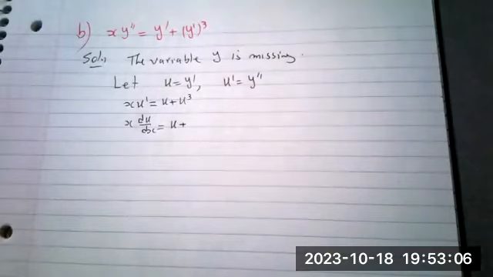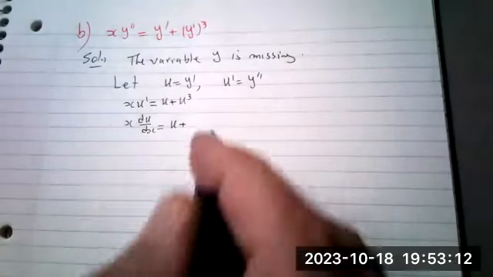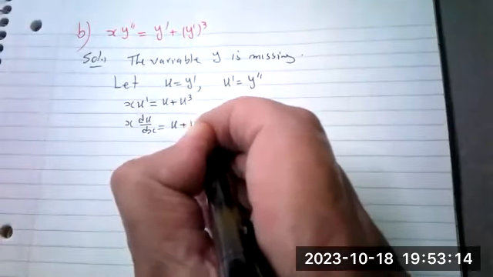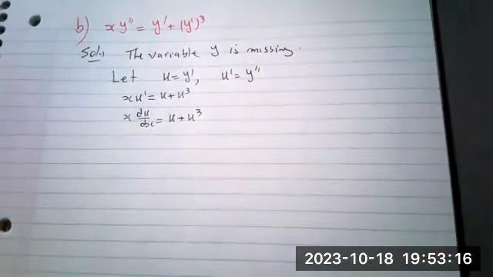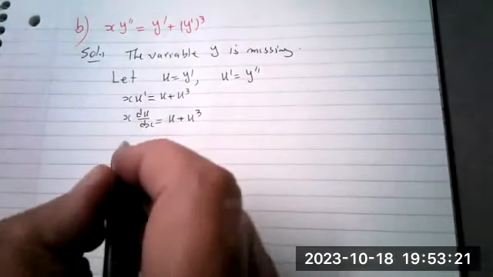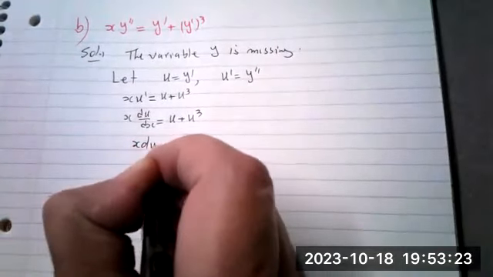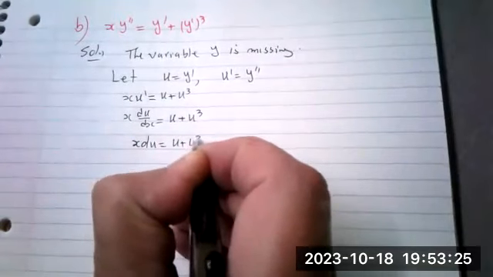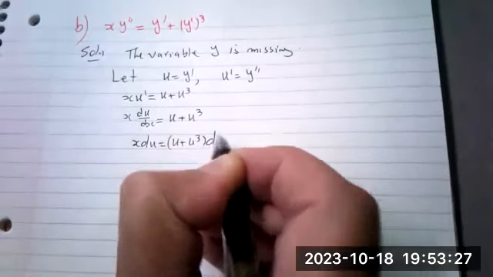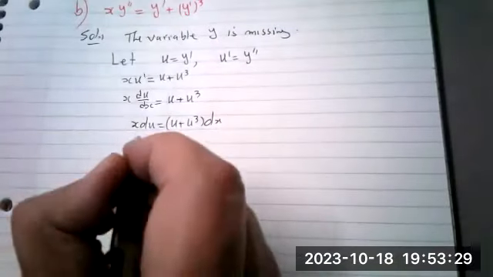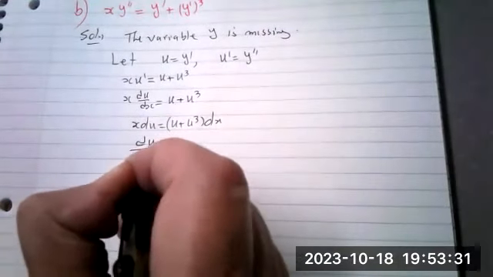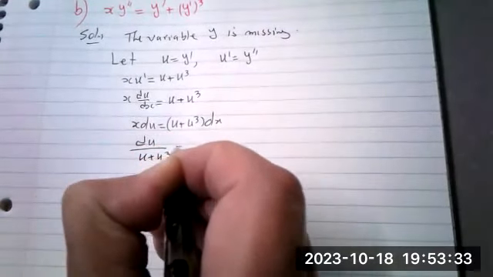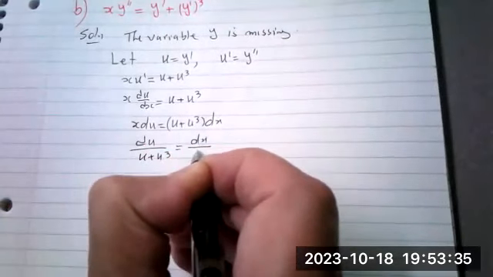If you do the separation, I did this one the other night, you'll be in trouble. If you want to separate it, what would be the result? x du is u plus u cubed dx. So what we have now is du over u plus u cubed, and that would be dx over x.